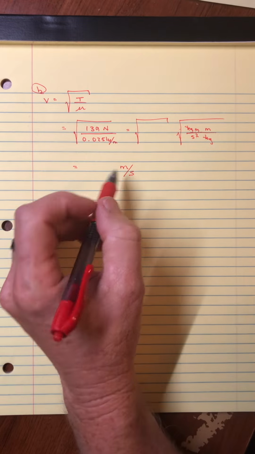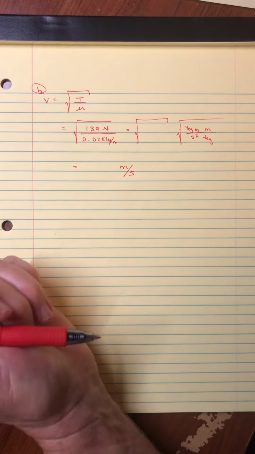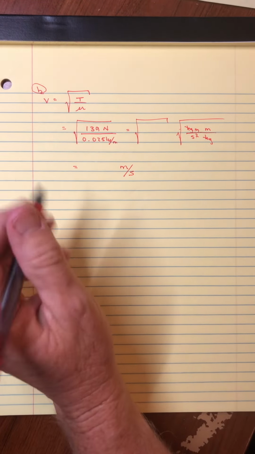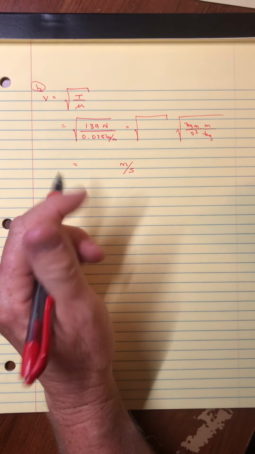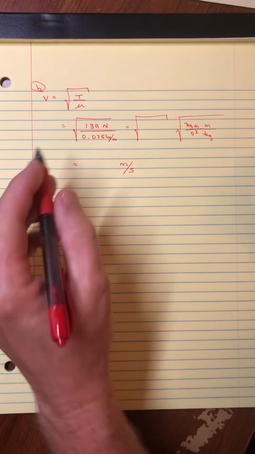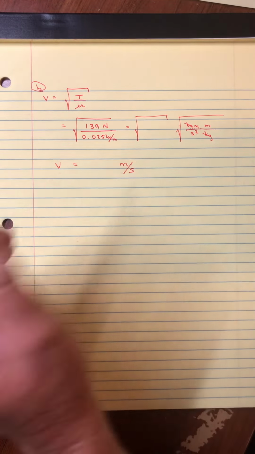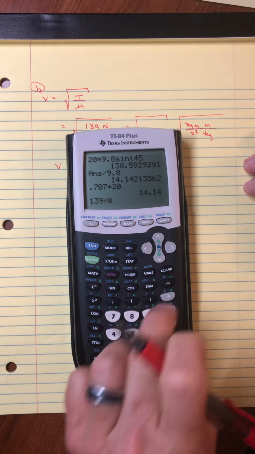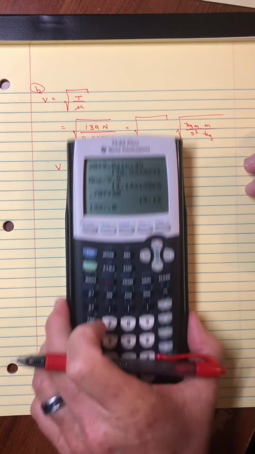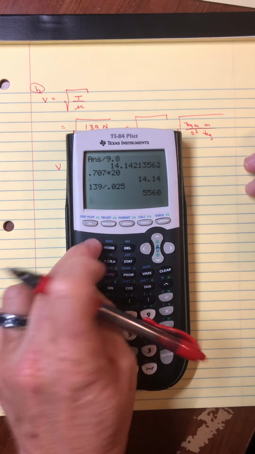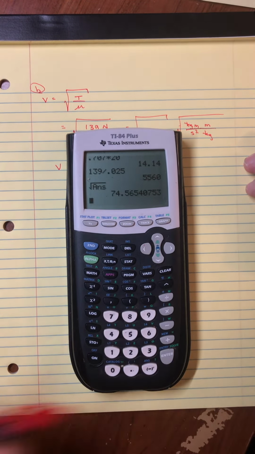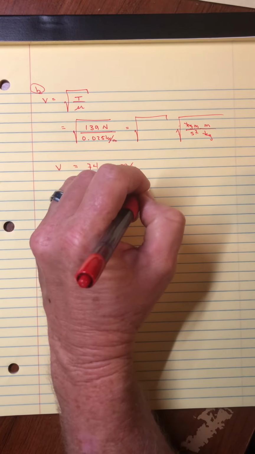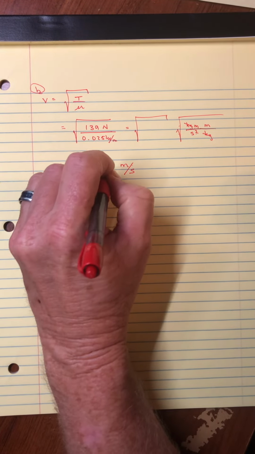And so, again, our unit analysis works well. We get the appropriate units. And like we said, if we didn't get that, we would be concerned that our formula wasn't right, or something went wrong in our logic, because our units need to match what we're supposed to be measuring. And velocity is measured in meters per second, and the units do match. So that's perfect. All right, so taking this 139 and dividing it by 0.025, and then taking the square root of all of that, I would get a speed of about 74.6 meters per second.